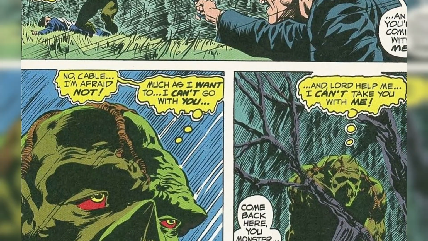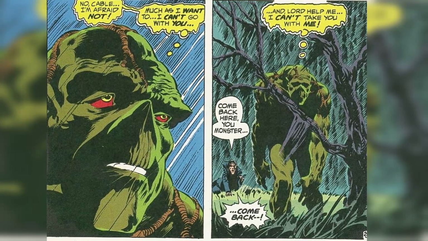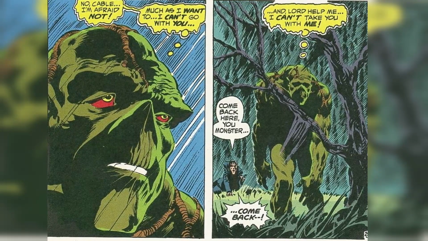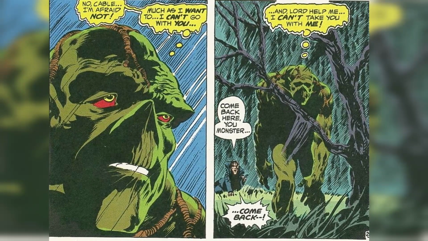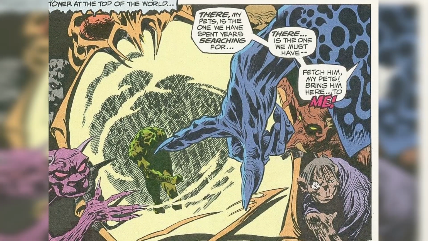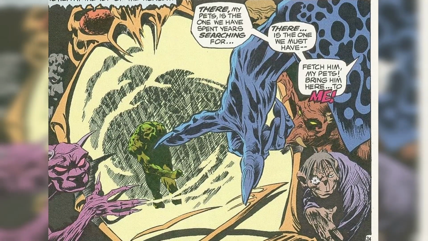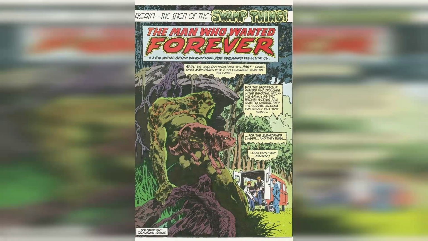Swamp Thing turns and walks away while Cable yells, "Come back here, you monster!" not realizing that Swamp Thing is Alec and he did just save him. Miles away, some mysterious figure is watching the Swamp Thing through the glass and tells his demon minions to fetch him. That leads us to the next issue within the first issue, Swamp Thing number 2, The Man Who Wanted Forever.